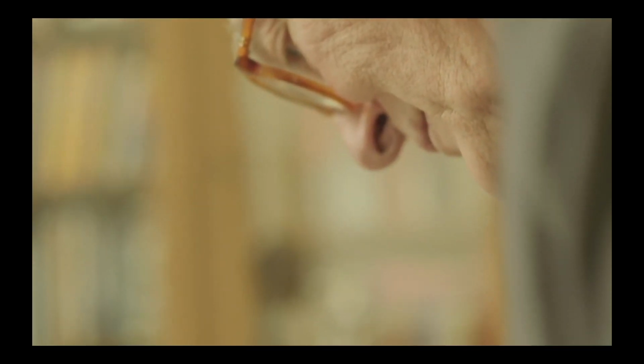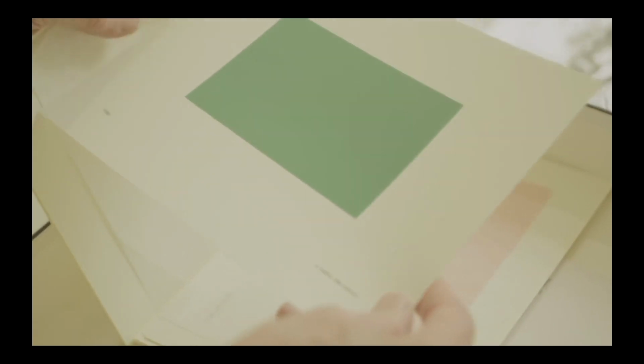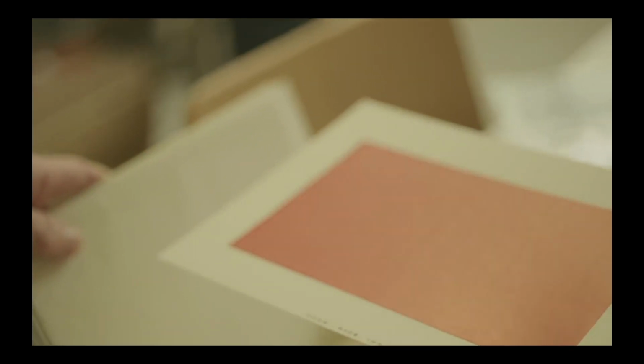Yves Klein did tons of monochromes of different colors, but he chose three main colors: the blue, International Klein Blue, the pink, and the gold. That was very much his signature. The blue color is the spirituality, and the pink is the flesh. And gold symbolized the passage into the immaterial.